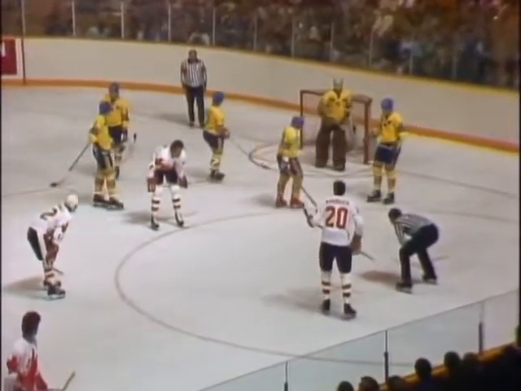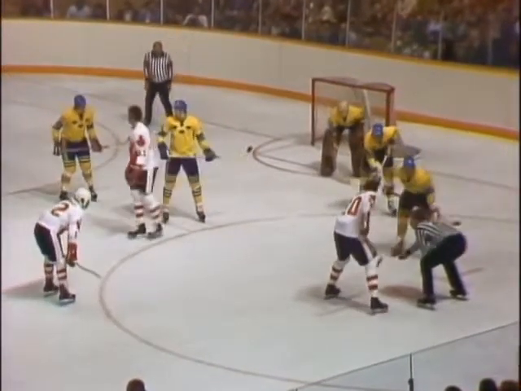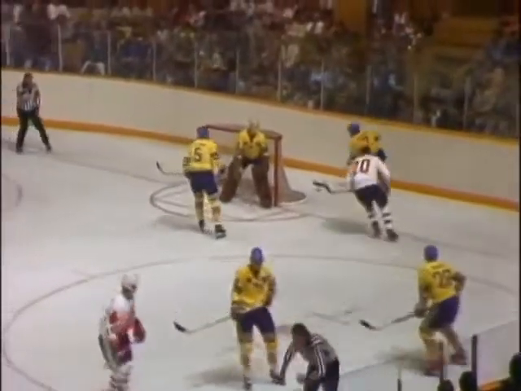Canada 4 and Sweden no score. Bob Gainey has scored 2 goals, Marcel Dion and Bobby Hall the others. Rogie Vachon, on the eve of his 31st birthday, in goal for Canada. This is Schober coming back for Sweden up the middle.